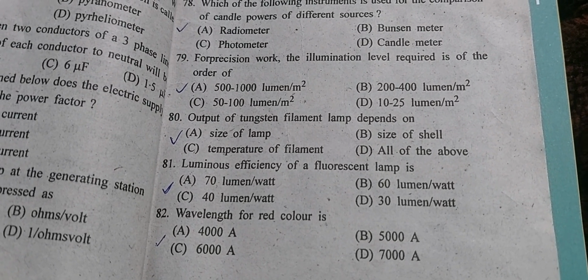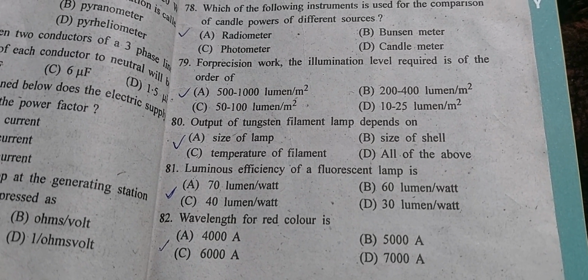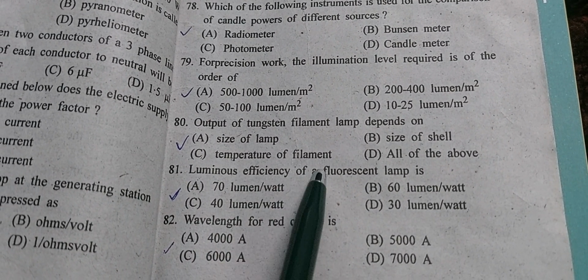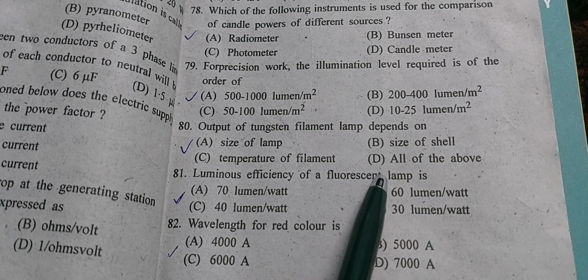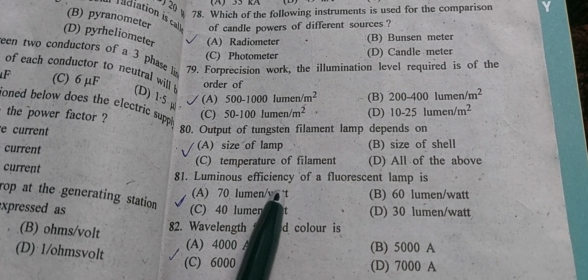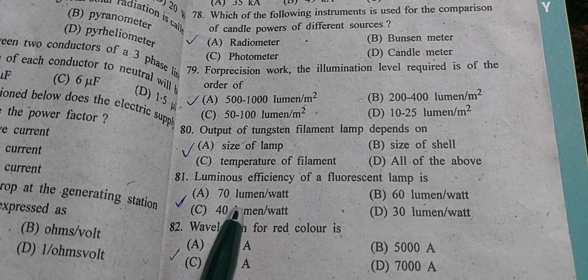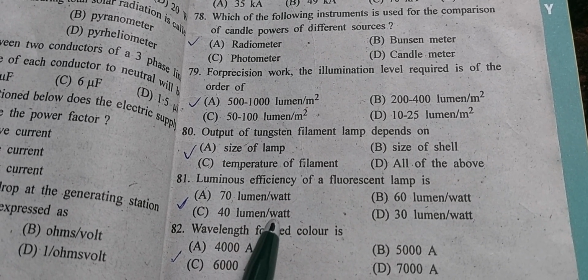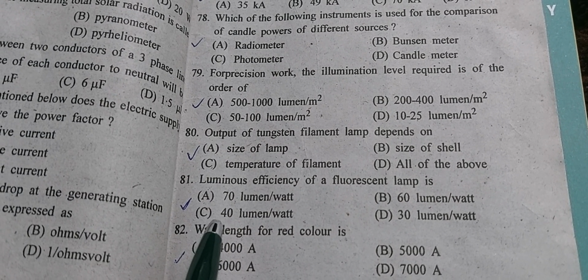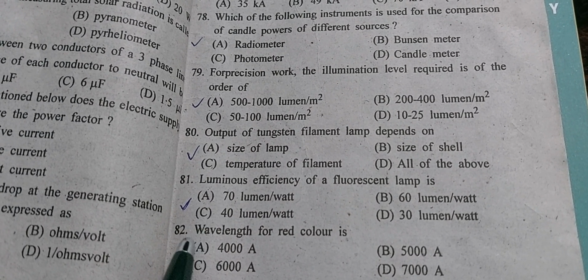Okay, so coming to question number 81. Luminous efficiency of a fluorescent lamp is 40 lumen per watt. Therefore, option C is the right one.